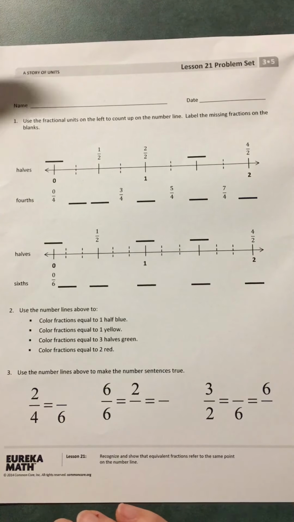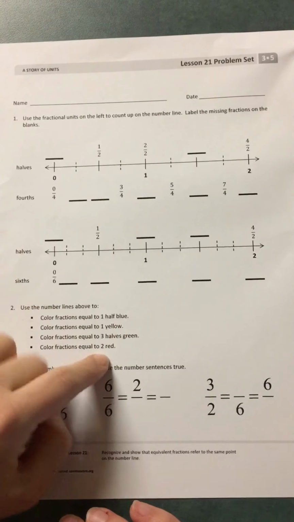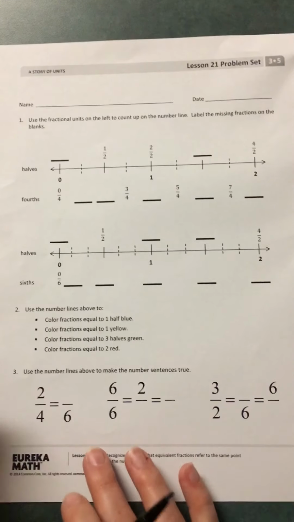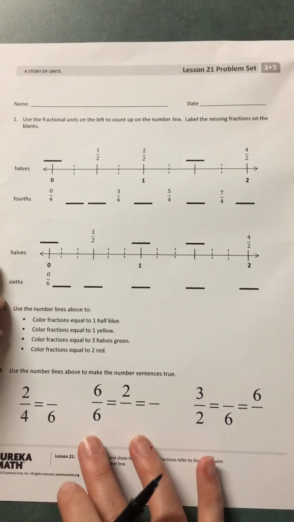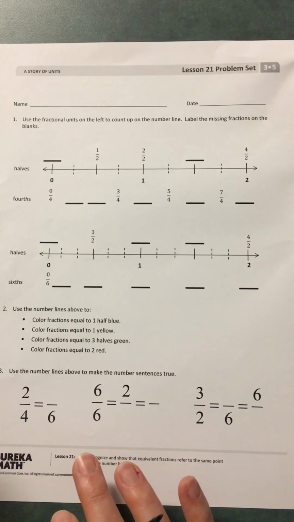For this, you'll need some crayons: blue, yellow, green, and red if you're doing this with me. If not, you can just watch me. I posted a picture of it on Dojo for you to just look at the end result as well, so that you don't have to try to pause the video to catch up with me. You can just look at that Dojo picture.